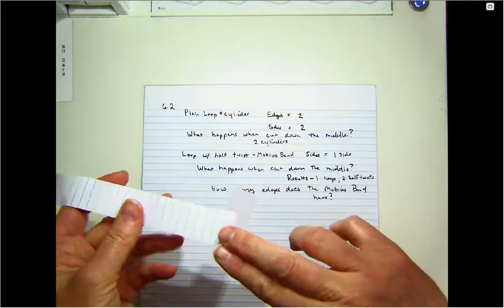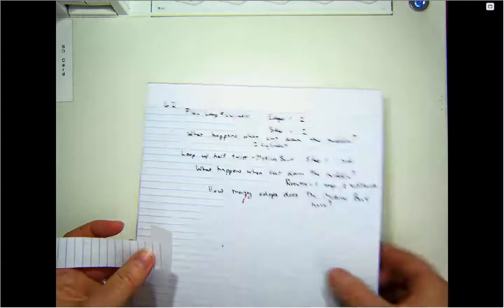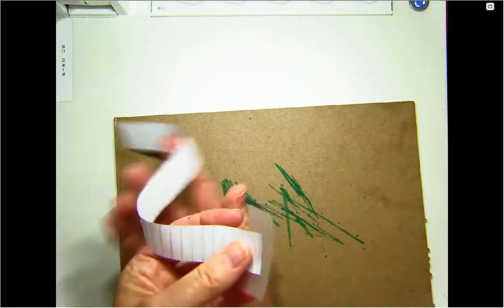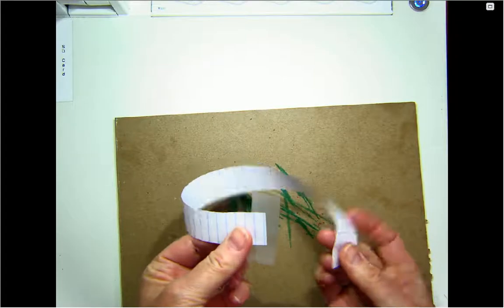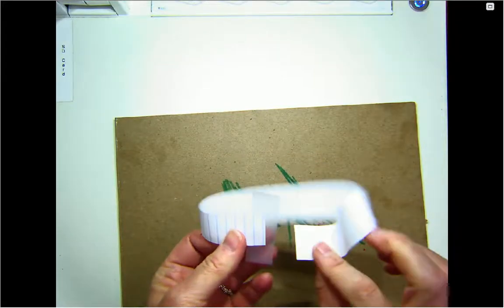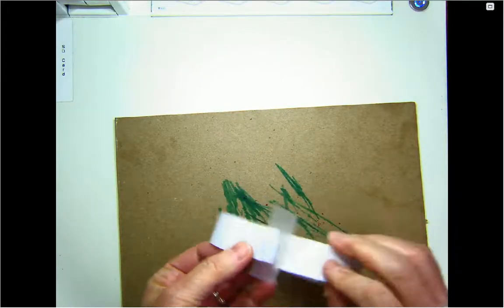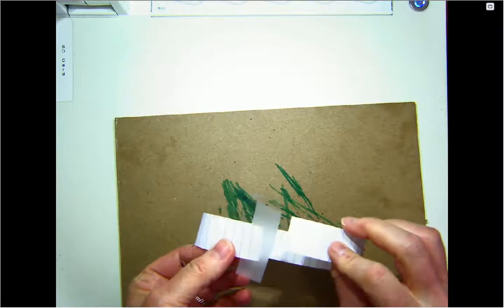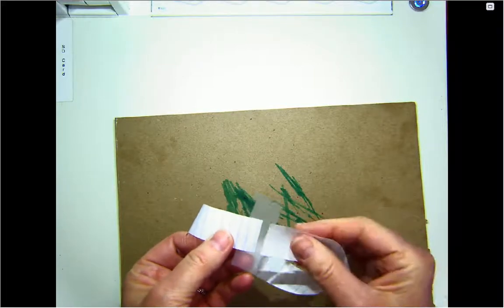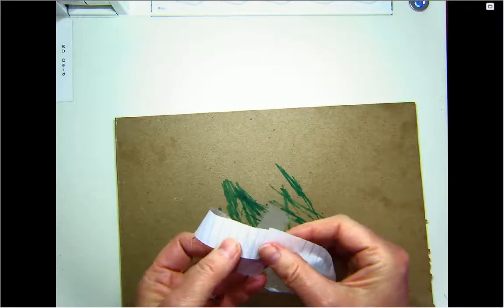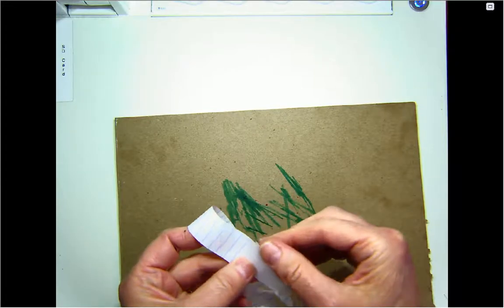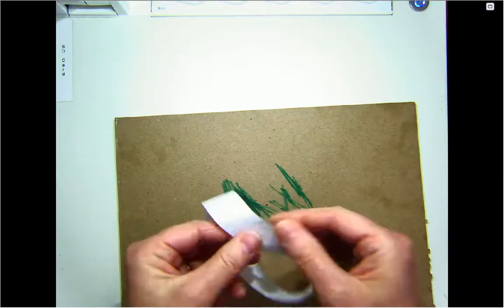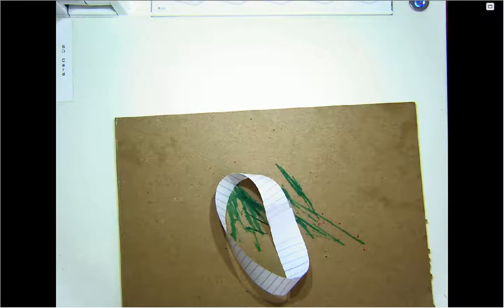So we get the paper with the tape on it ready to go. We line it up, but then instead of just connecting it, we put a half twist in. So we have our Mobius band. It has one half twist.